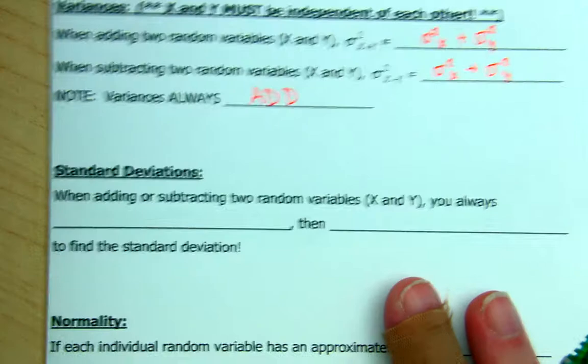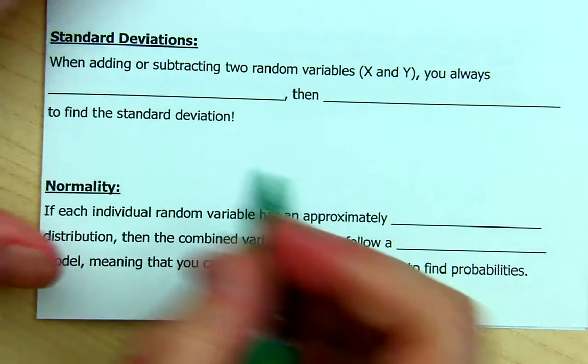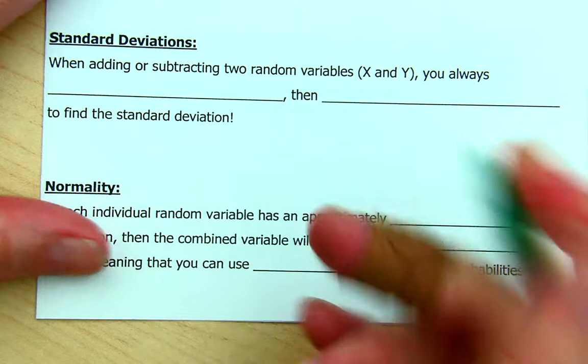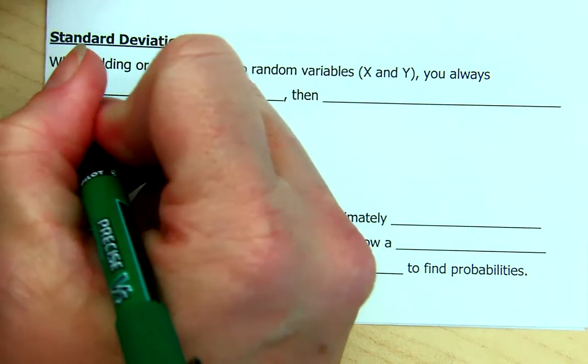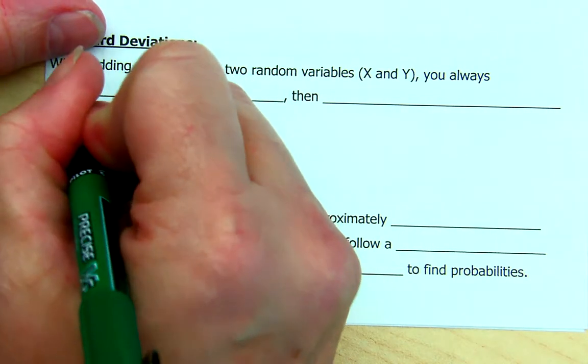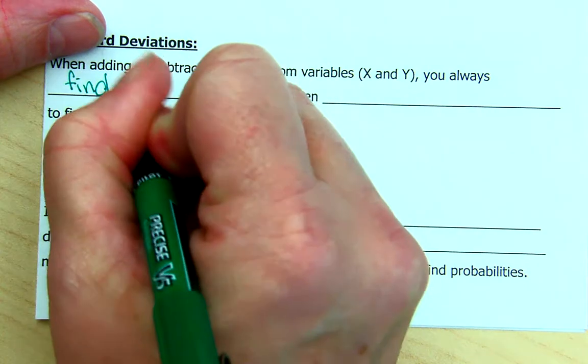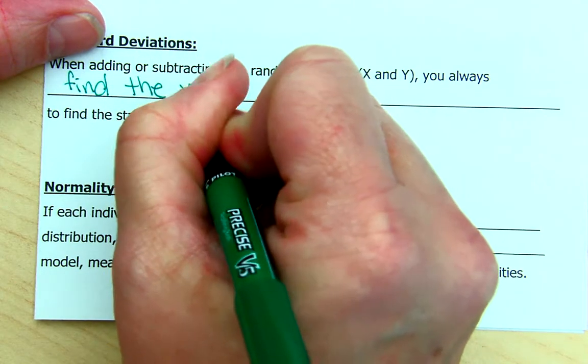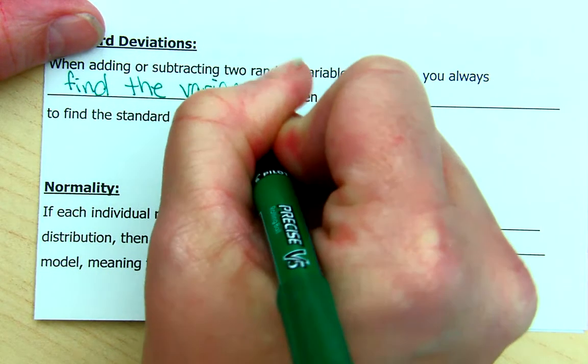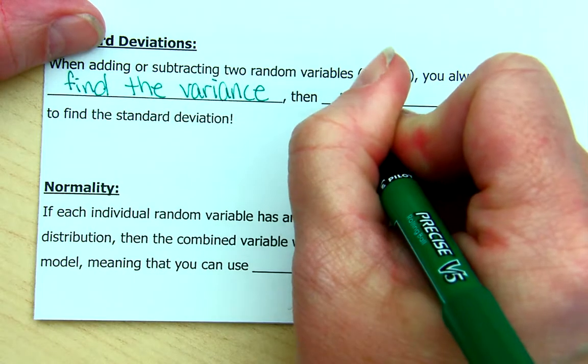For standard deviation for two random variables, whether you're adding or subtracting, first you want to find the variance. Then take the square root.